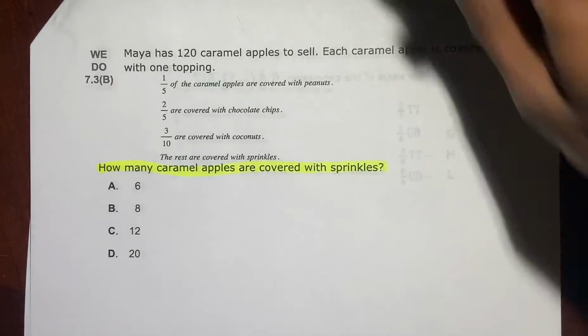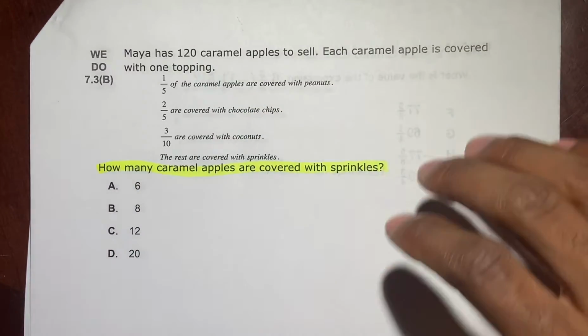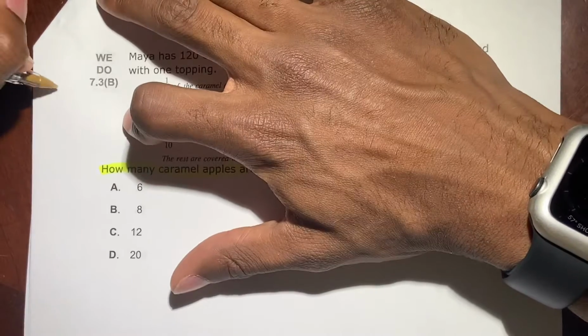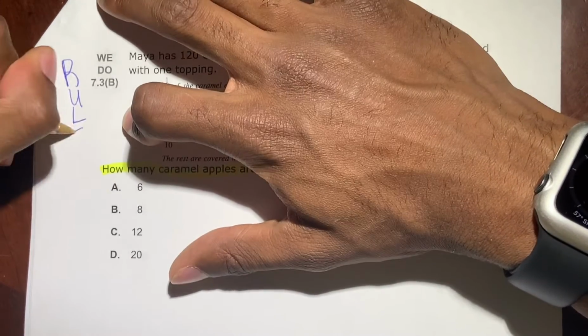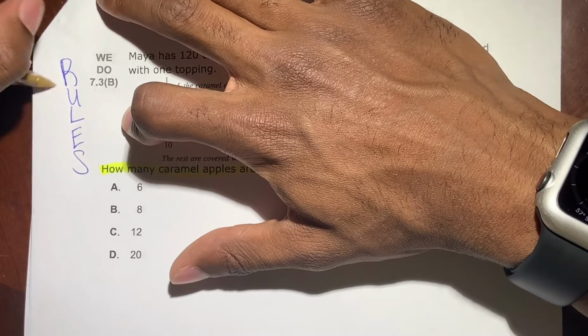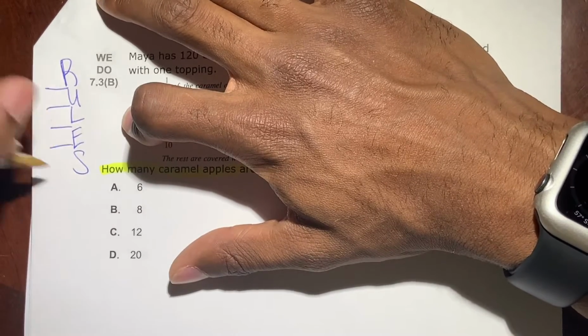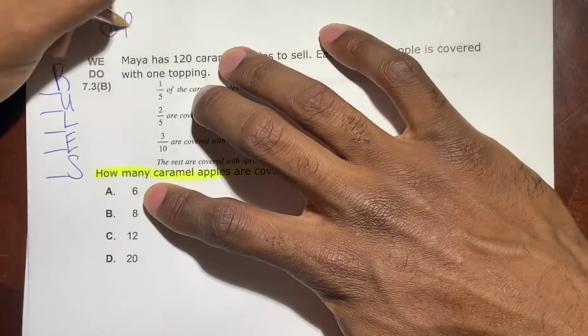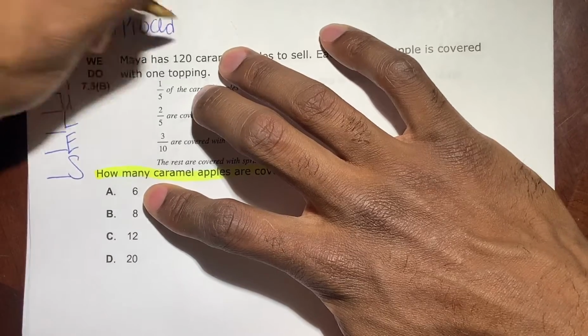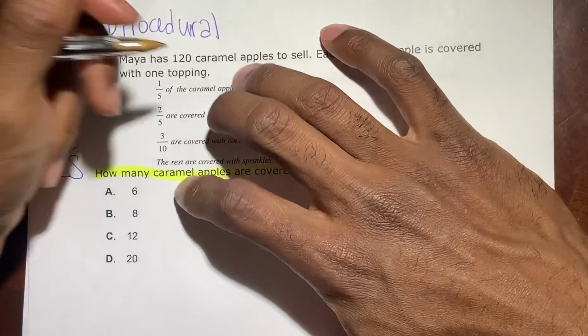All right, you all, we're going to do a similar problem again, 7.3b. As always, you have our rules, procedural and conceptual strategies. So we'll start off with our procedural. Our first lap is the procedural lap.